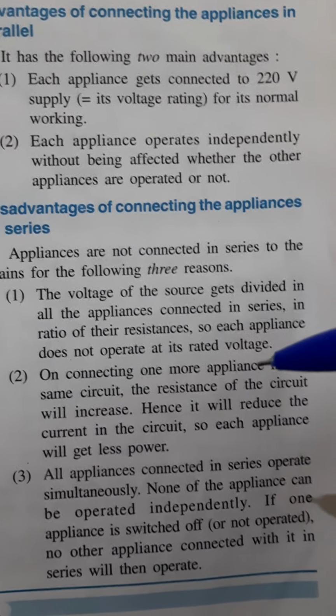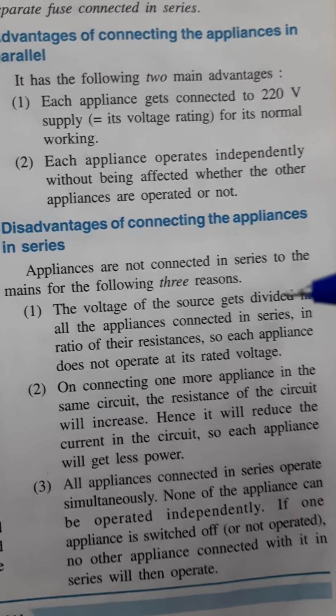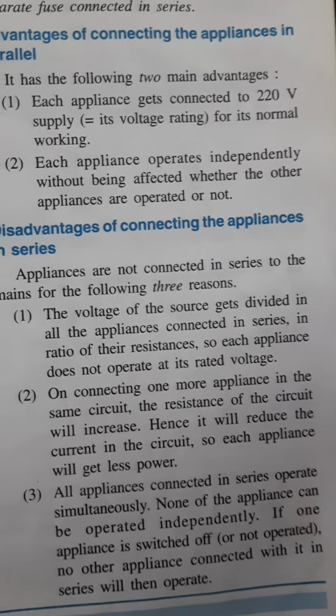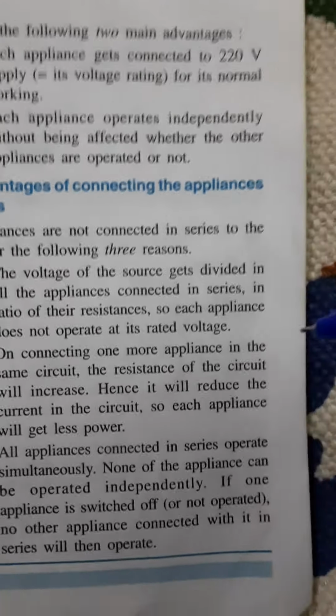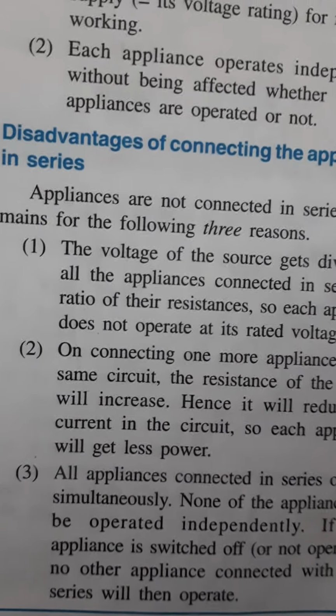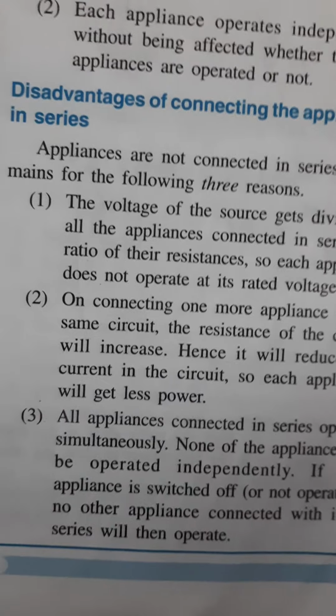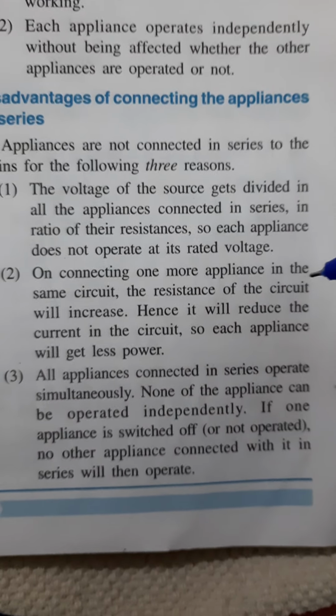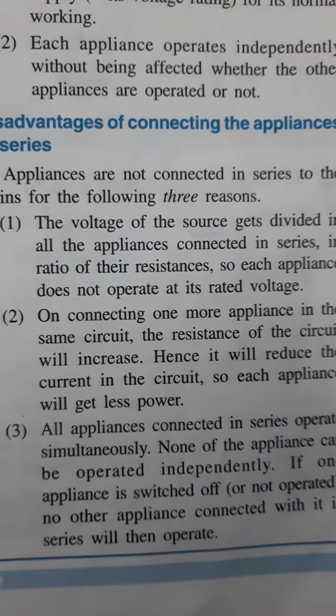Suppose you have connected 4 bulbs and you want to connect one more bulb. You can easily connect a fifth one in series, but what will happen? The total resistance will increase. As you know, in series resistance increases. If resistance increases, current will decrease. Ultimately, each and every appliance will not get the same power.